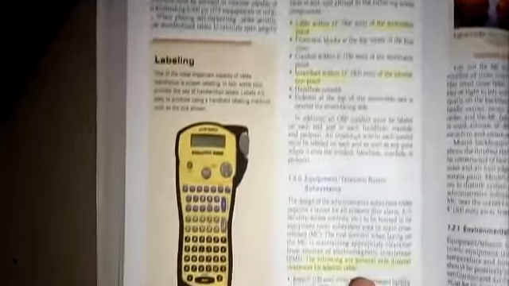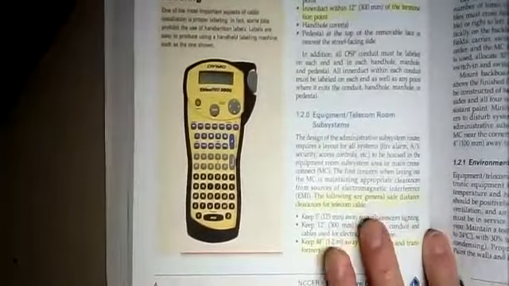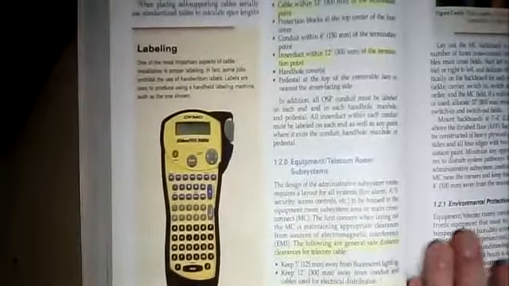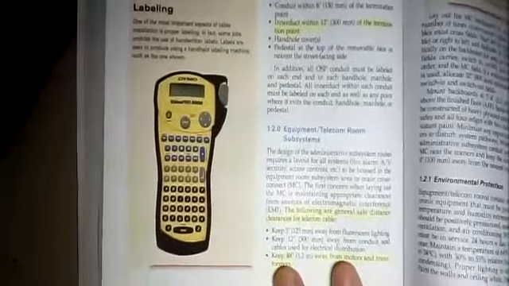Down at the bottom of page 4, it talks about the equipment, the telecom room, telecommunications room.